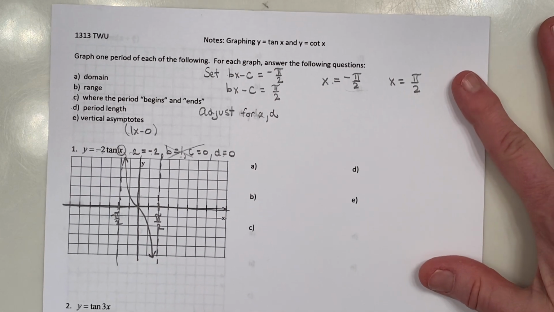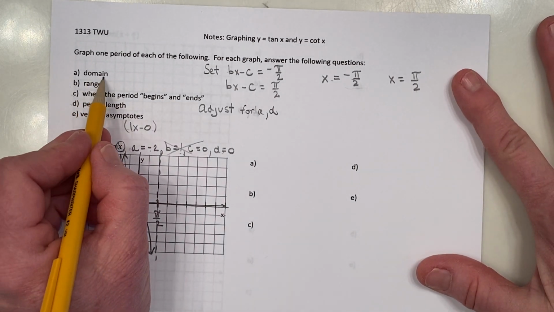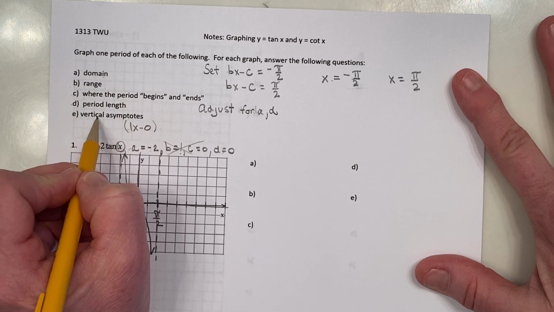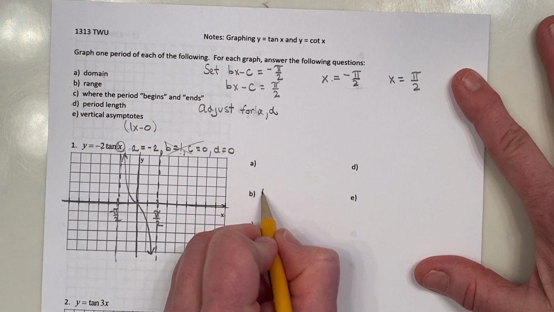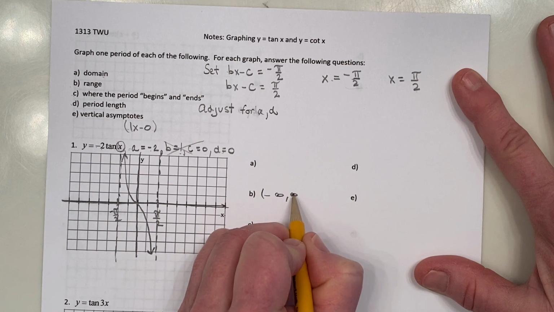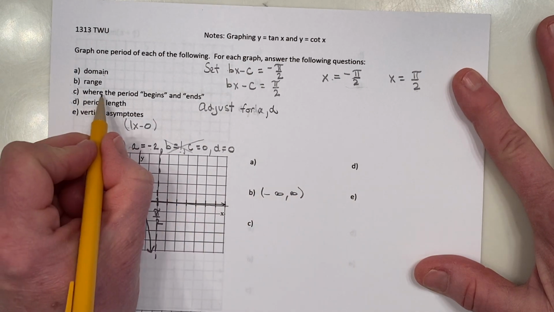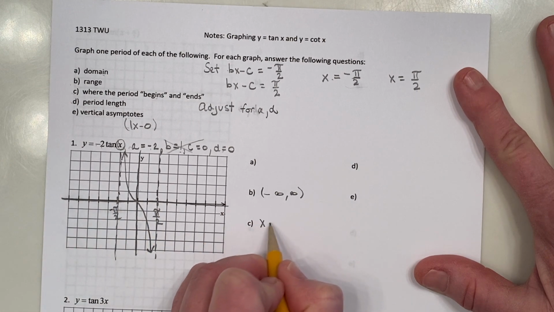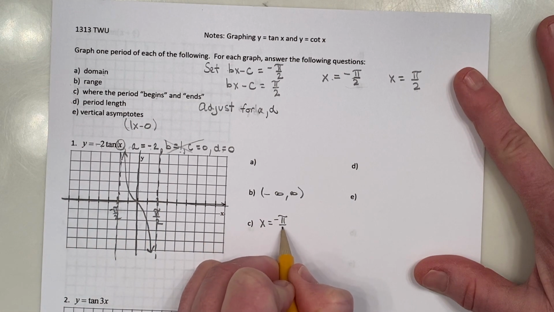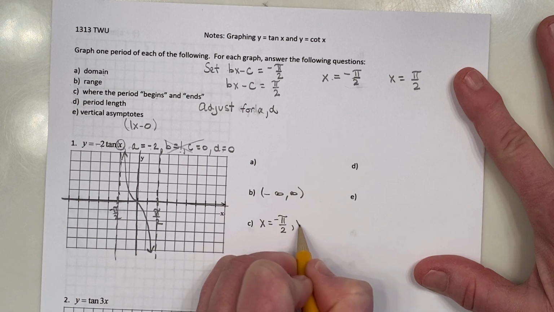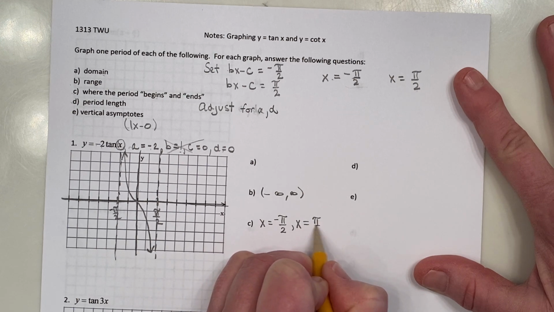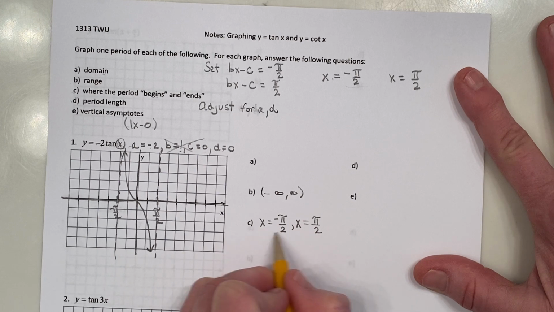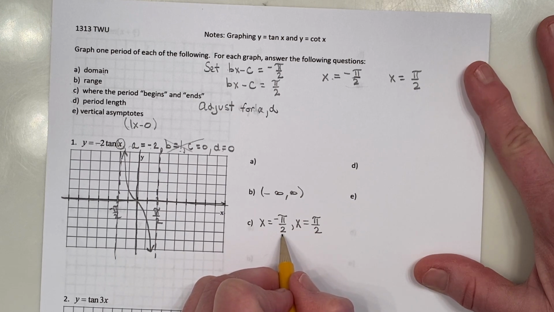All right, let's go ahead and answer the questions. I'm going to get the domain last because I always like to get it after I get the vertical asymptote. So let's start with the range. All real numbers. See where the period begins for this part of the graph that we're doing. So negative pi over 2 and ends at positive pi over 2. Even though these are vertical asymptotes, we're going to go ahead and put the equal signs there.